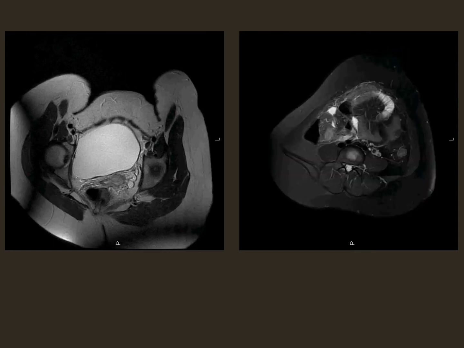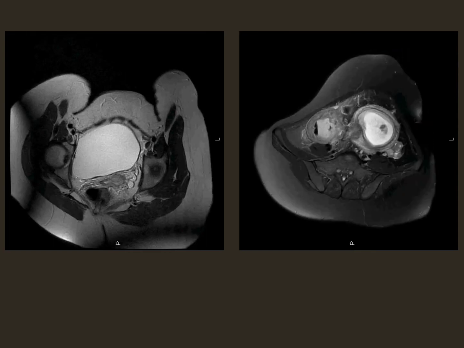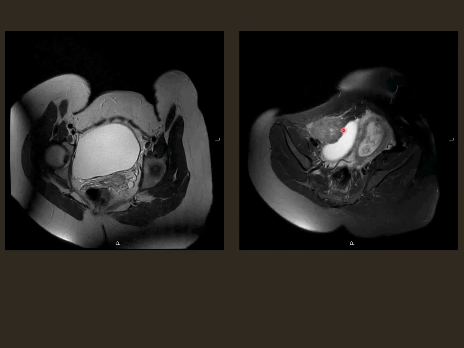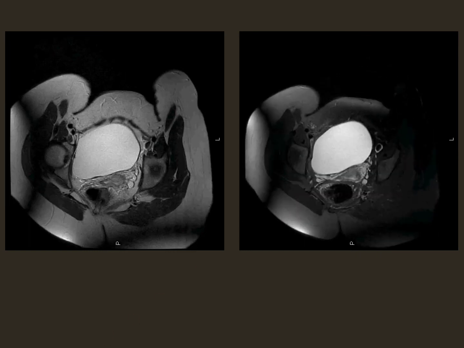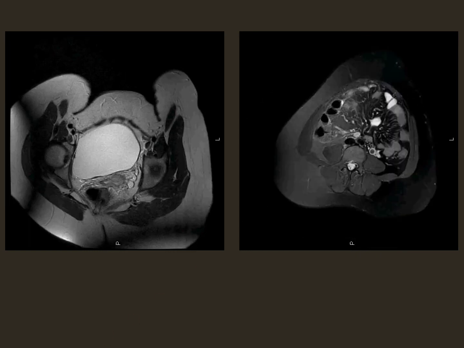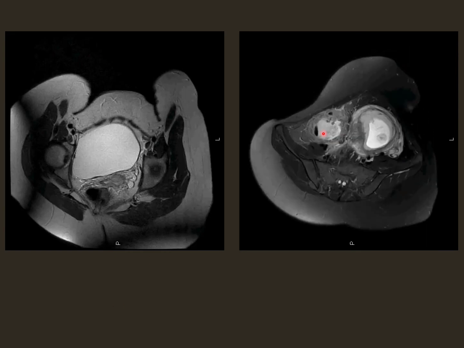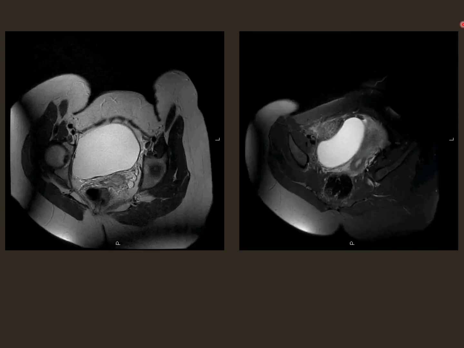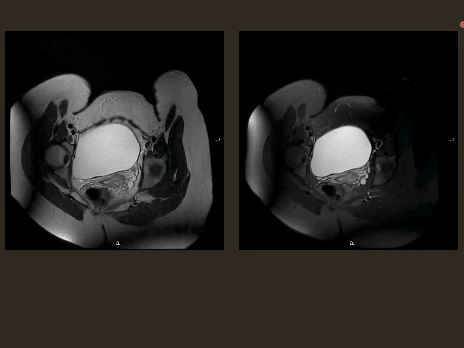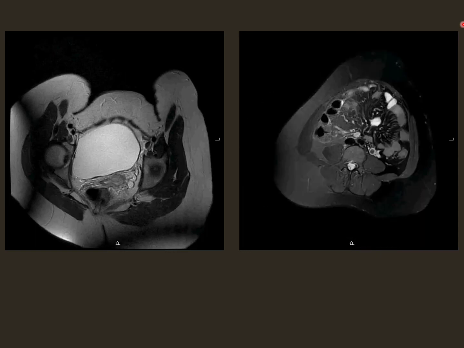This image is the fat saturation, which shows the collection in which gas can be seen within the collection. There is a thick wall surrounding the collection, indicating a chronic abscess, and this was due to a ruptured appendix.